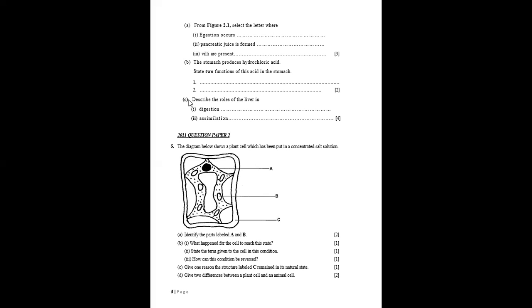That's the function of acid in the stomach. Then we go and see, describe the roles of the liver in digestion. The liver produces bile, which contains bile salts that emulsify fats, therefore increasing the surface area for the action of lipase.